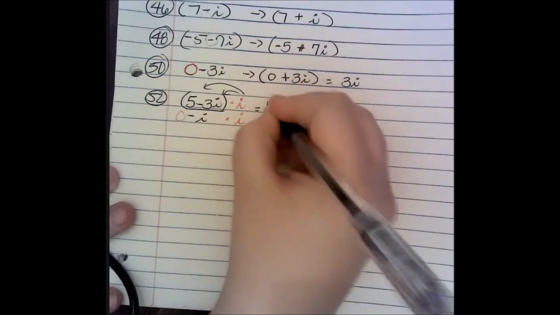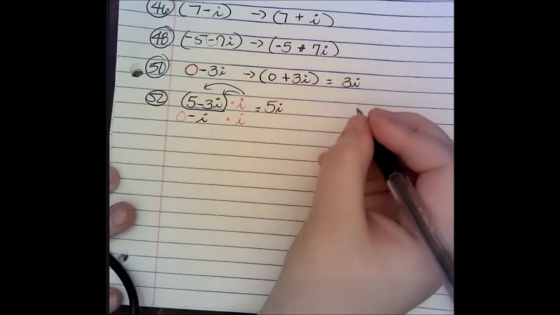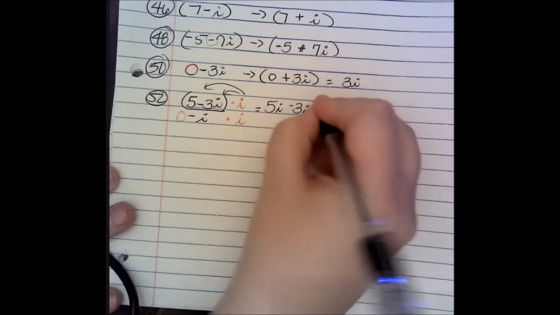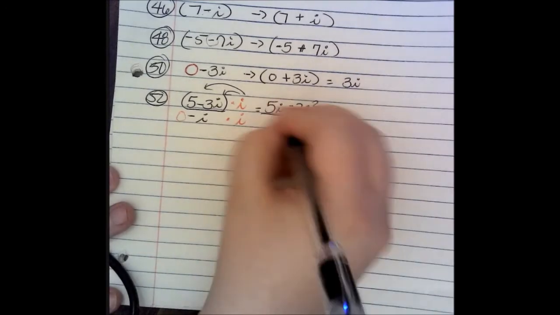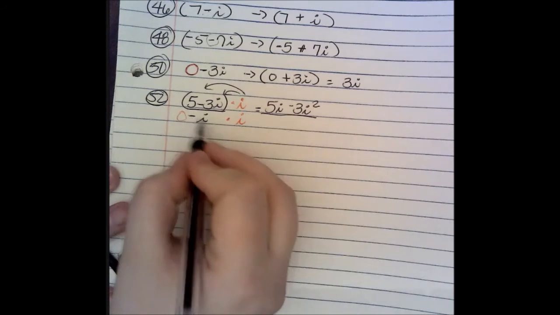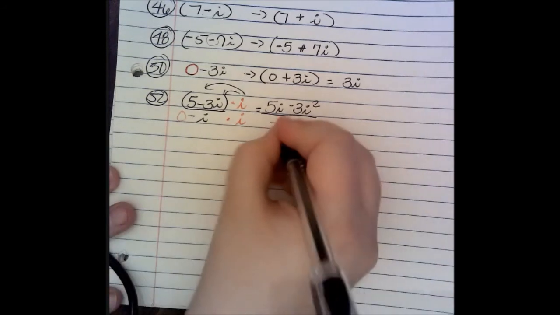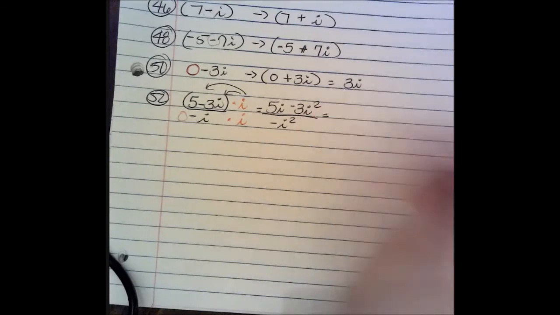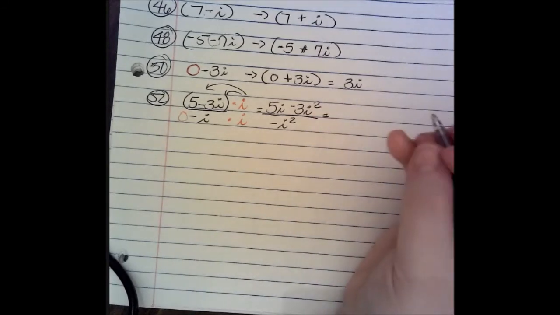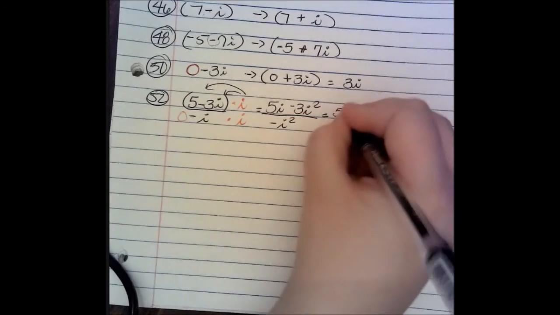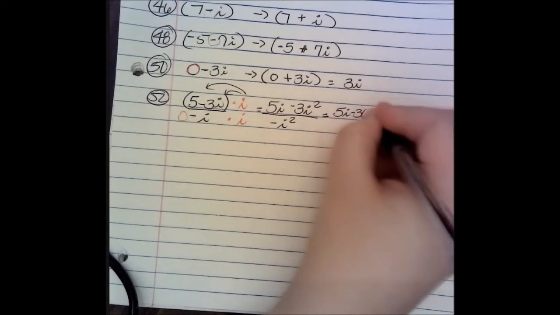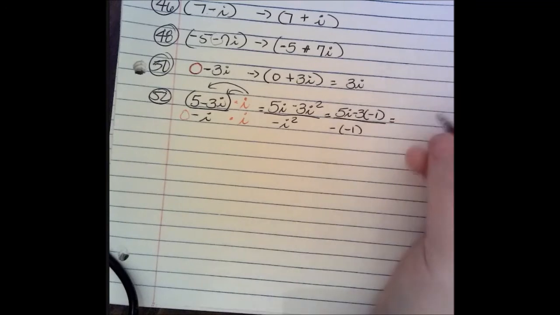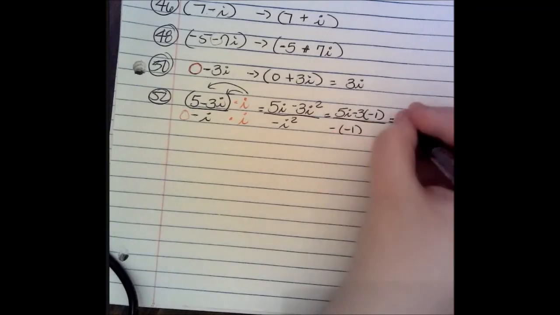So that gives me 5i and then minus 3i squared over negative i times i is negative i squared. Now, there are no terms to combine, so we're going to replace those i squareds with a negative 1. So 5i, just bring it over.